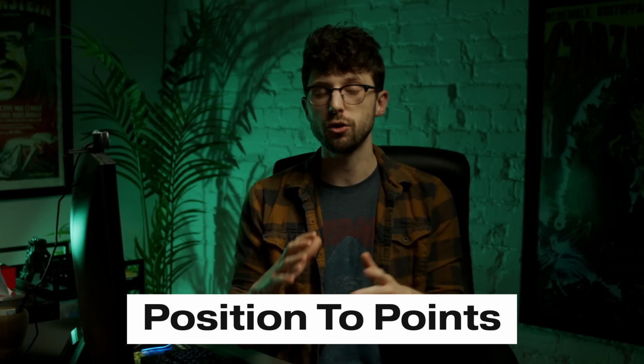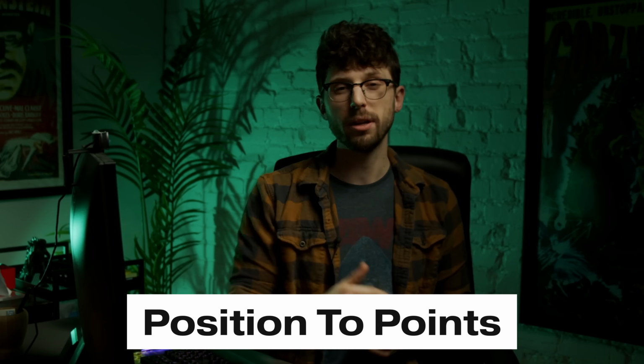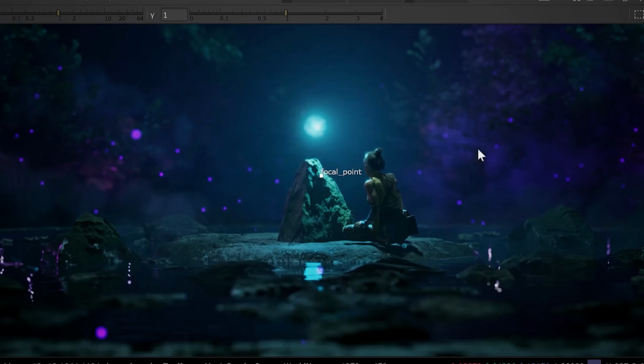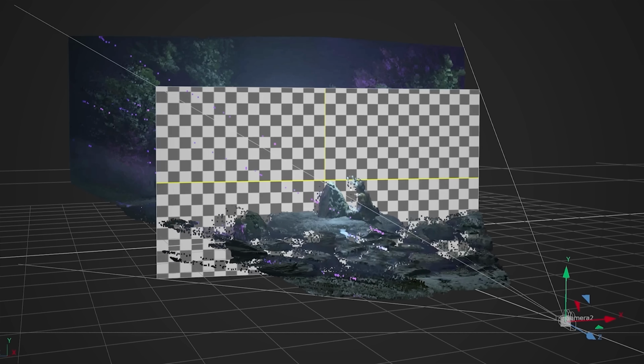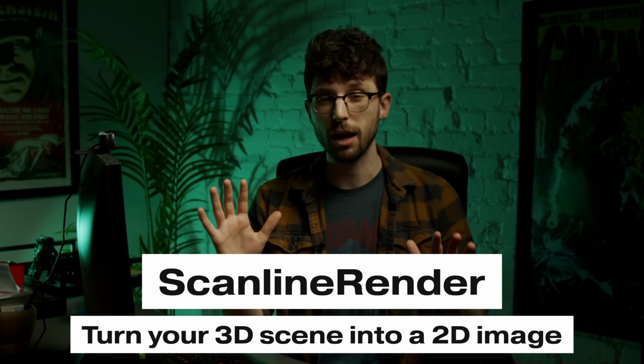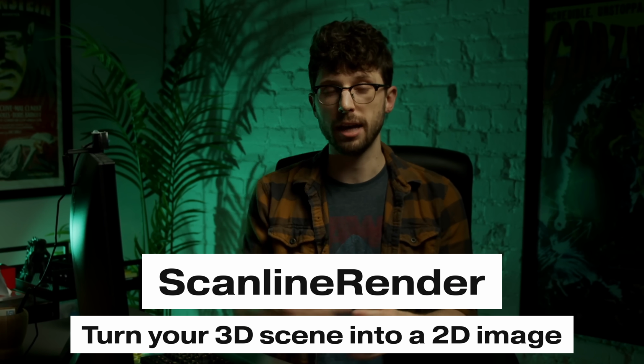The last node you should know about is the position to points node. This lets you visualize your scene and your render in a real 3D space by using a point cloud. This will take the color from your image and display it in 3D space after you plug in your image and your camera. Now you'll know exactly where you're placing your stock footage and cards in that environment, and you'll just render those out of a scanline render node, plug in your camera, and you're all set.